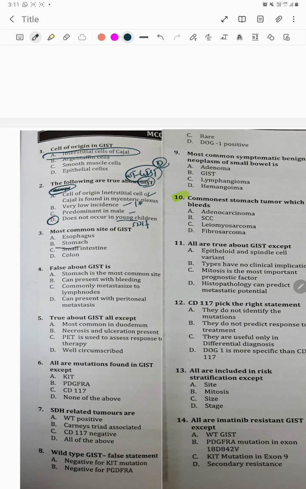Most common site of GIST is stomach. We have told and discussed a number of times. False about GIST: stomach is the most common site. True. Can present with bleeding. It is the most common presentation, like one-fourth of these present with bleeding. Again, it is true. Commonly metastasis to lymph nodes? Again, it's a wrong statement. And can present with peritoneal mets. Yes, again a true statement. So which one commonly metastasizes to lymph nodes? Again, it is the wild type SDH mutated GIST.